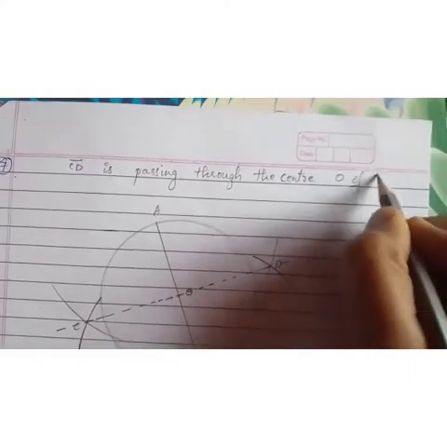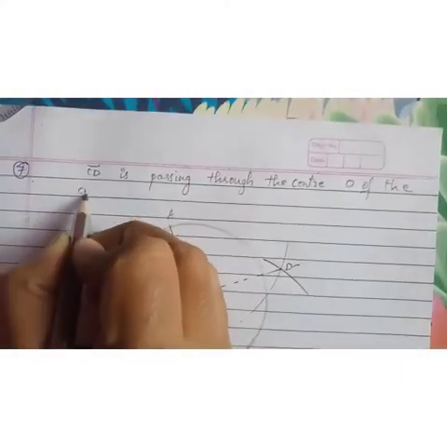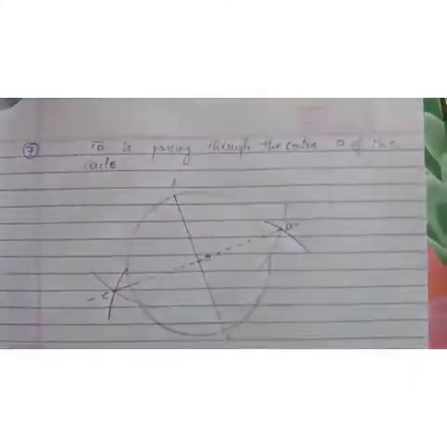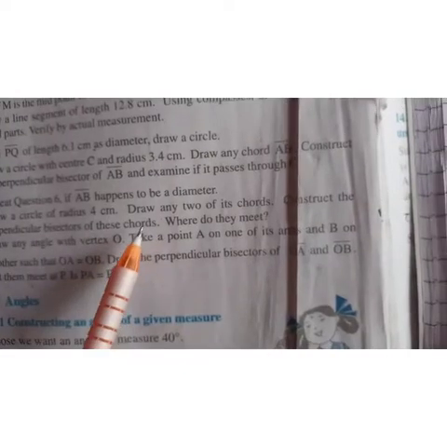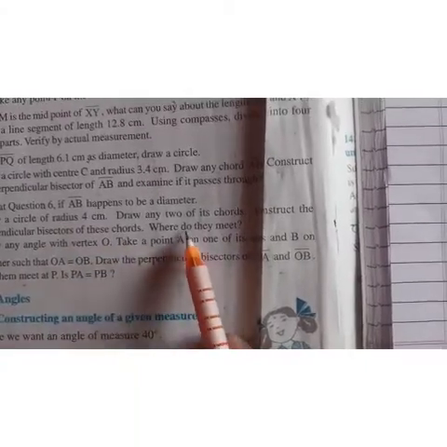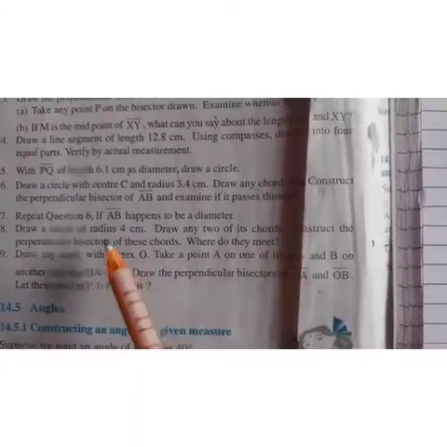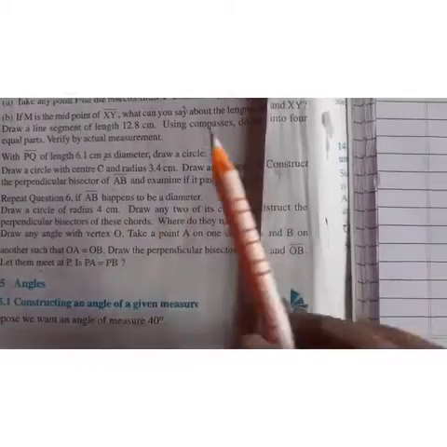O of the circle. Now let us move to question number 8. Draw a circle of radius 4 centimeters. Draw any two of its chords. Construct the perpendicular bisectors to these chords. Where do they meet? So children, first draw a circle of radius 4 centimeters.